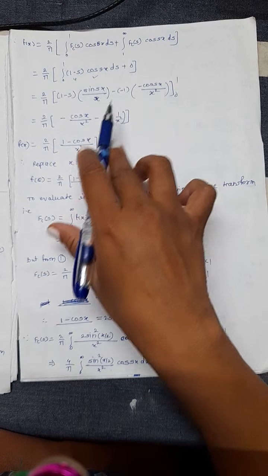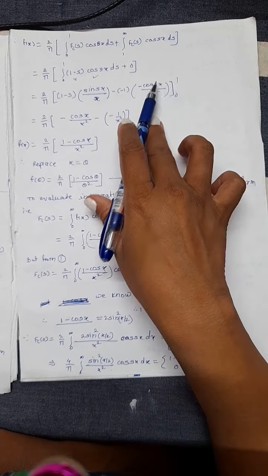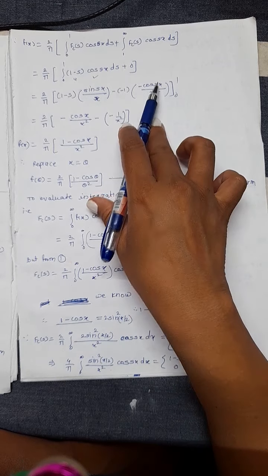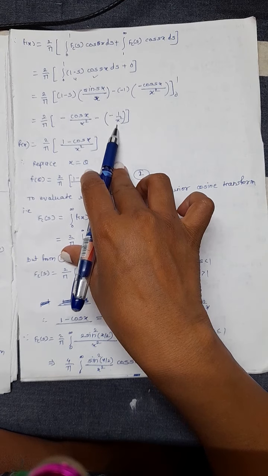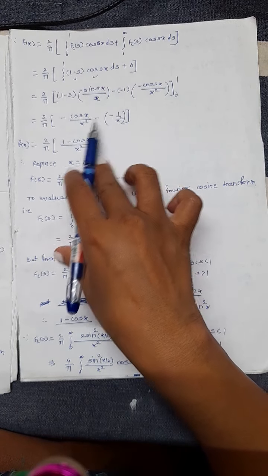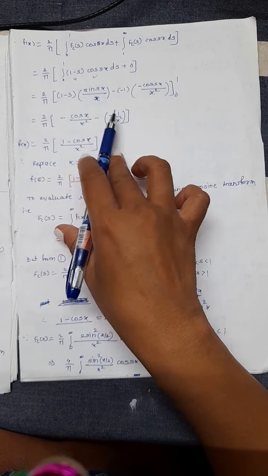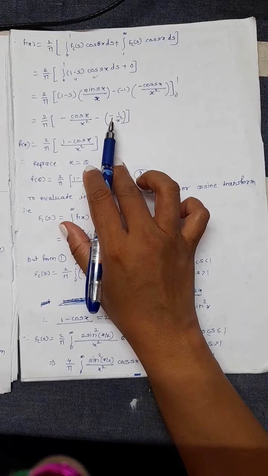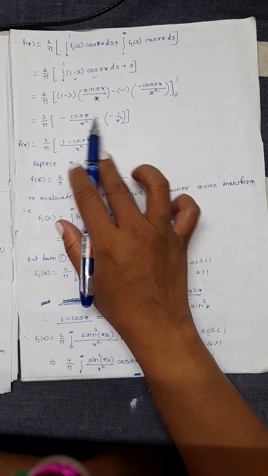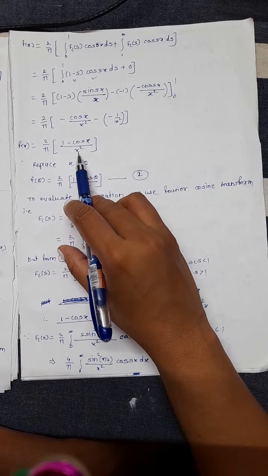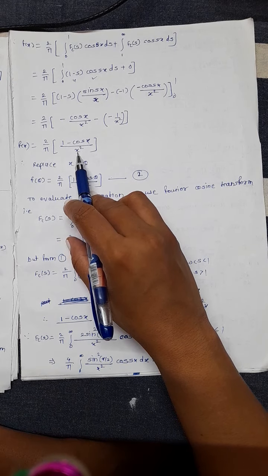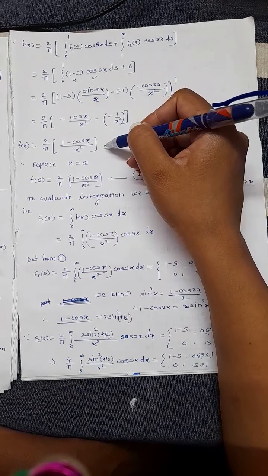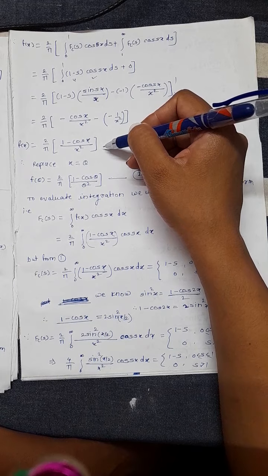Minus, minus, again 1 times minus cos 0 is 1. We know cos 0 is 1 upon x square. Okay, minus minus becomes plus. Denominators are same, that's why take first positive number, that is 1 minus cos x upon x square. Okay, now this is our first answer.